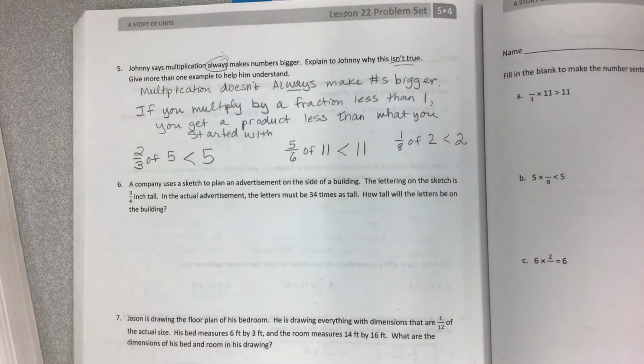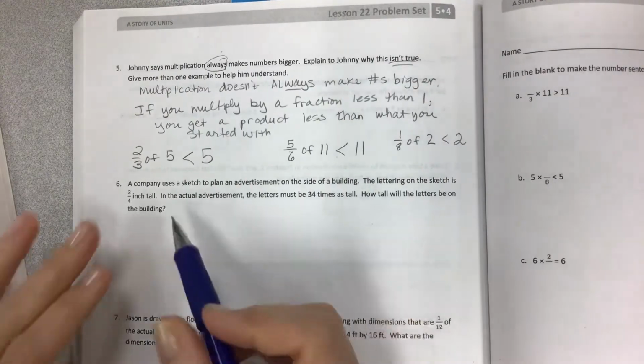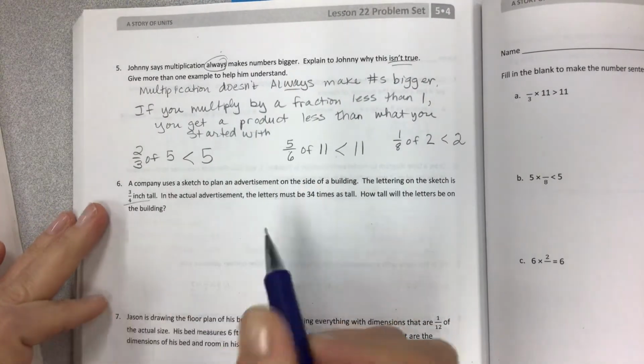A company uses a sketch to plan an advertisement on the side of a building. The lettering on the sketch is 3/4 inch tall.